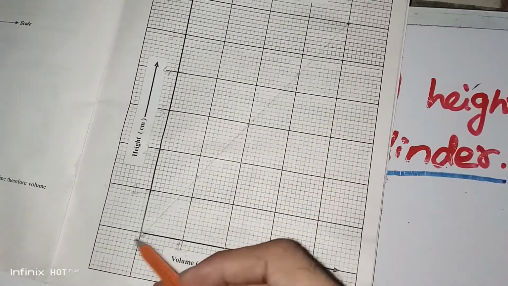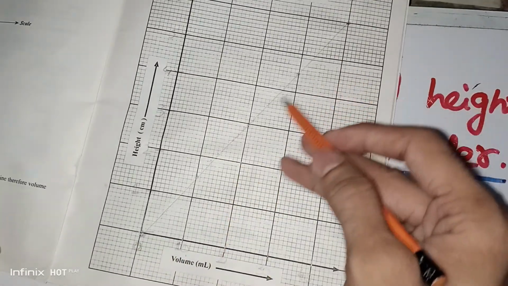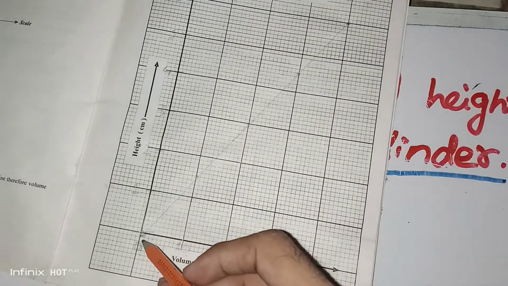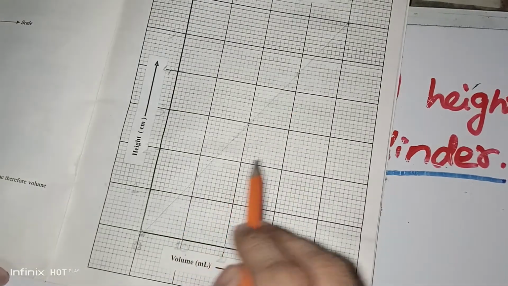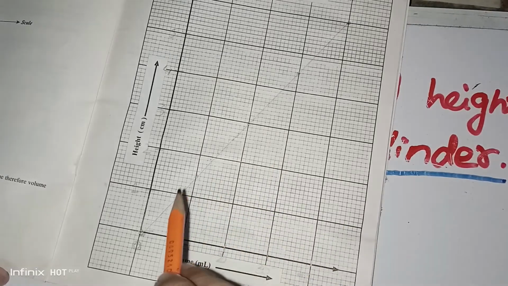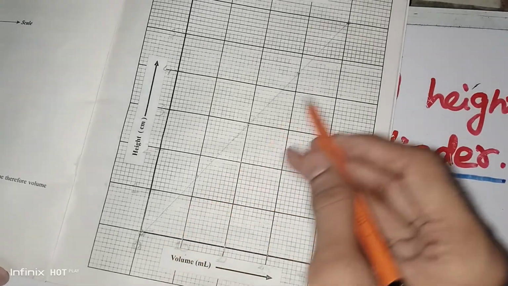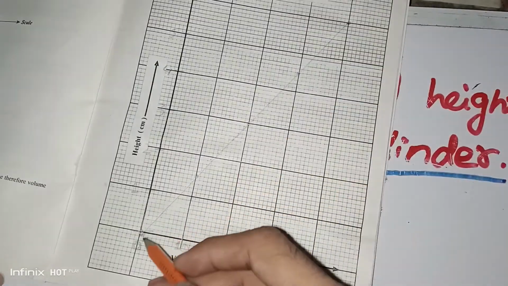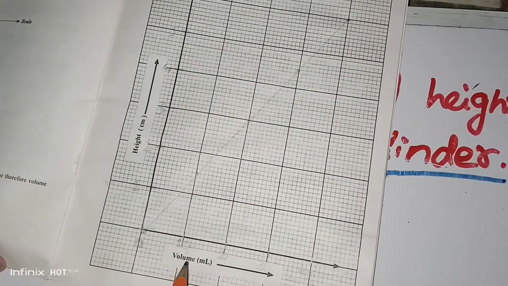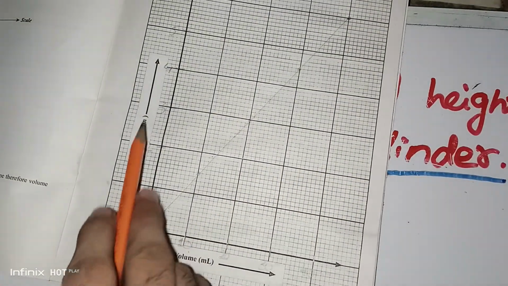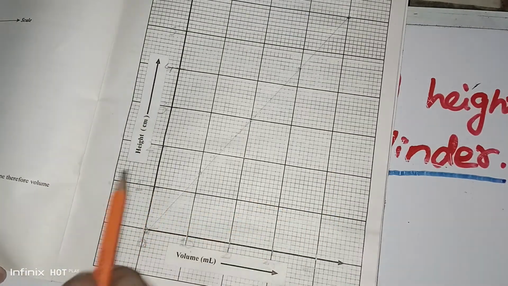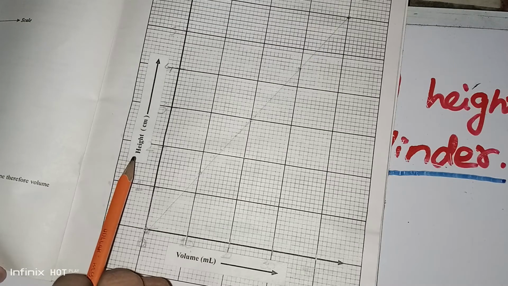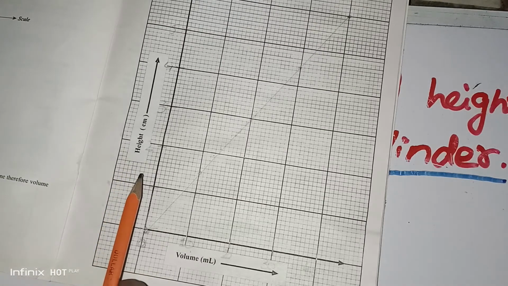You can observe that our line is a straight line and all points join together, which shows that the relation between the volume of water and the height of water is a constant relation, because this straight line shows that if you increase the volume of water, the height of water is also increased, or vice versa.